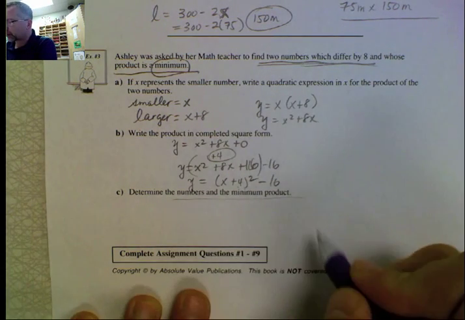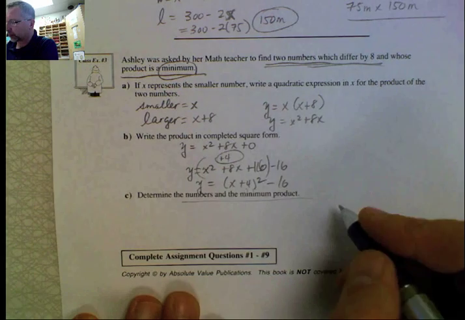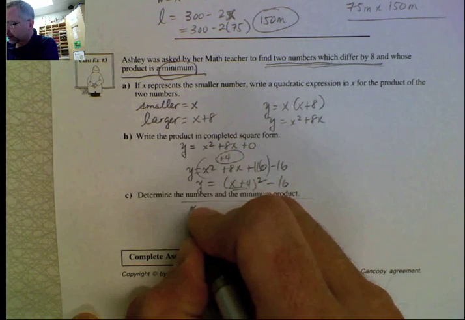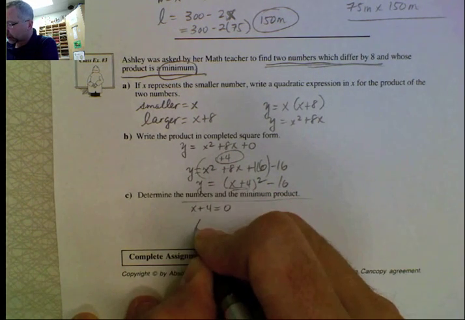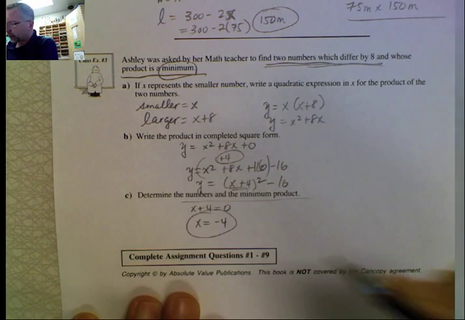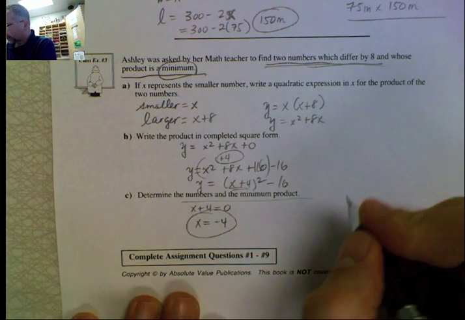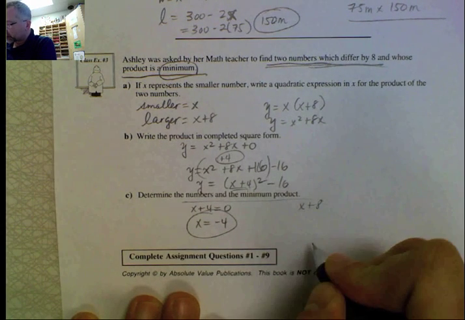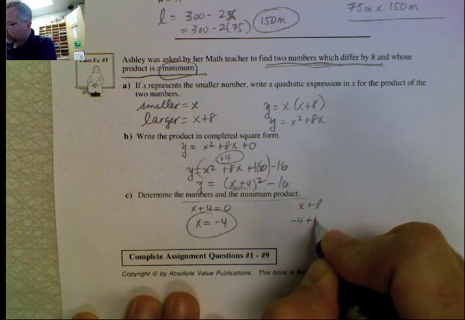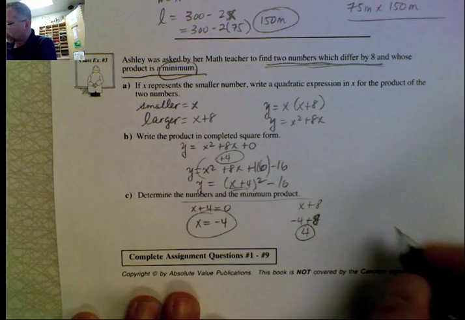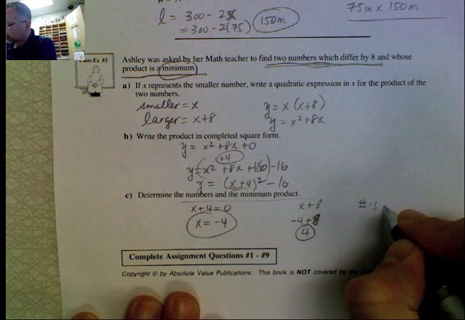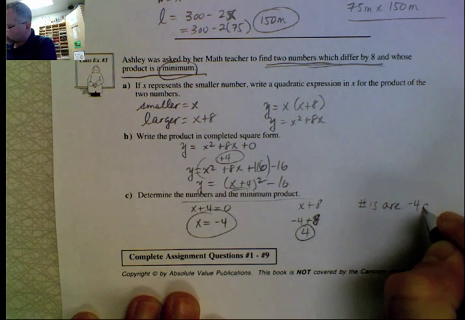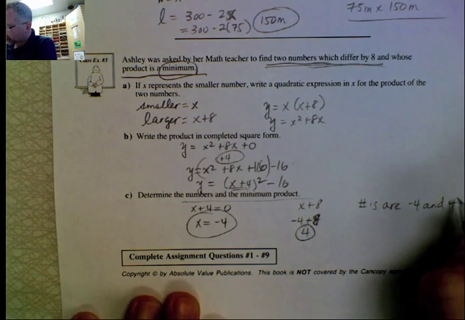It says determine the numbers that give you a minimum product. To solve for x, we take the x plus 4 and equate it to 0. When we solve for x, we find that one number is negative 4. Our other number was x plus 8, so negative 4 plus 8 gives us positive 4. So our two numbers are negative 4 and positive 4.